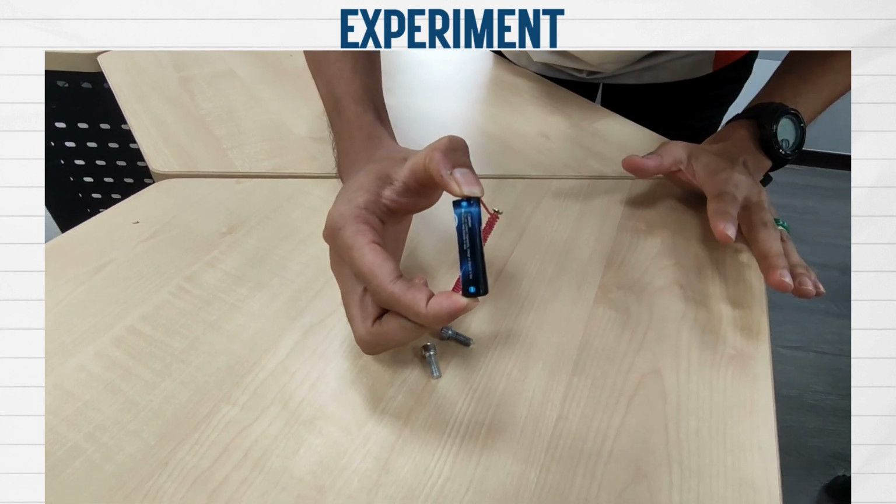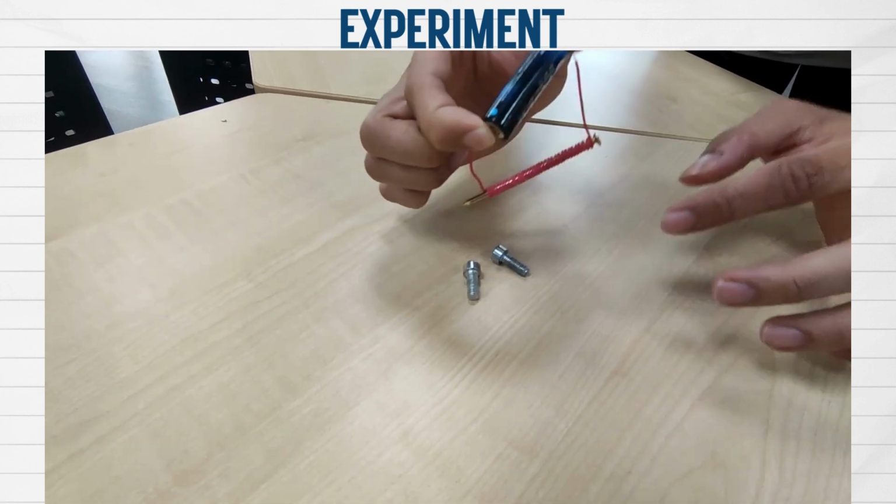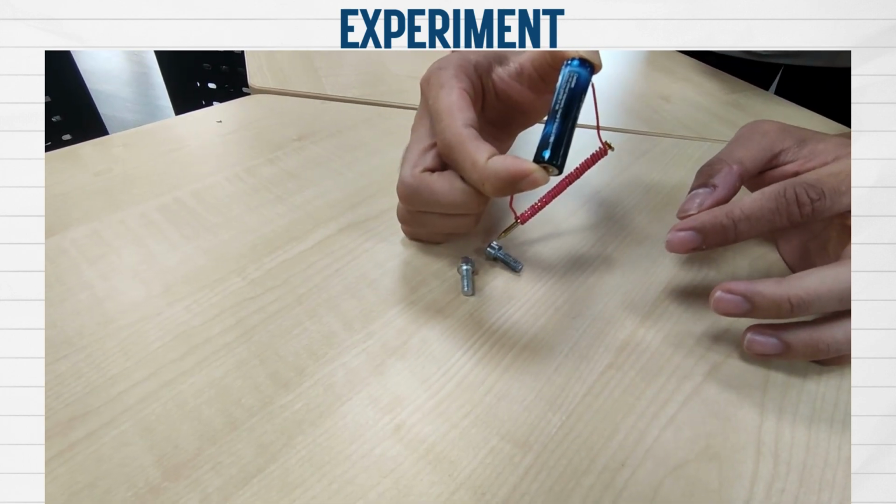So let's try it. Because this is quite heavy, but you could see that there is something going on.